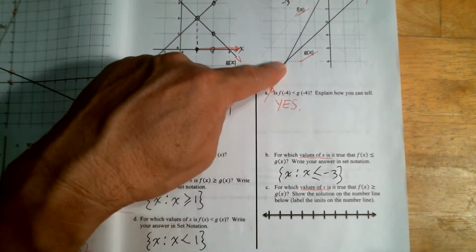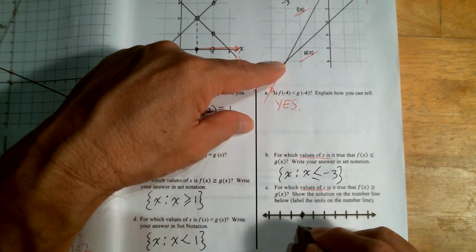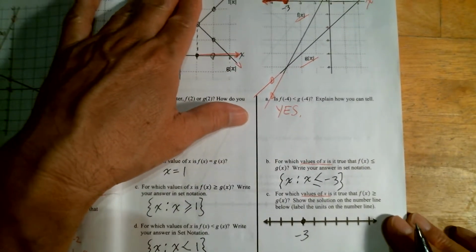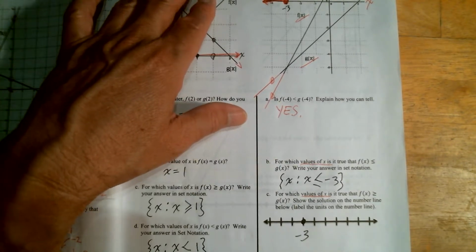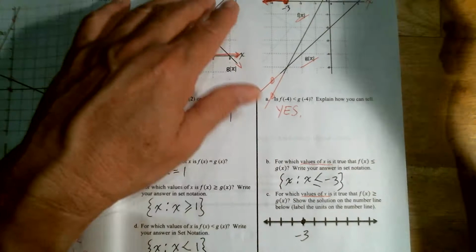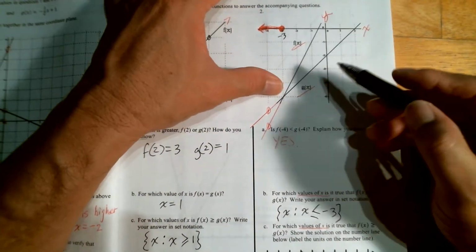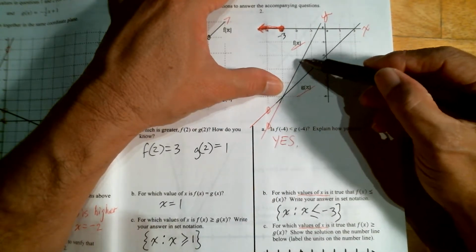Okay, let's do that. So let's just call this point -3. And f of x is going to be greater than or equal to g of x. So here's g of x. Okay, pay attention. Here's g of x. Here's f of x.